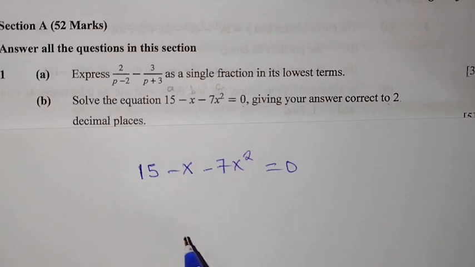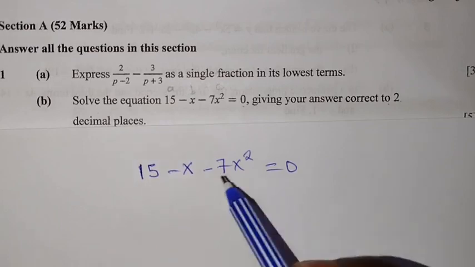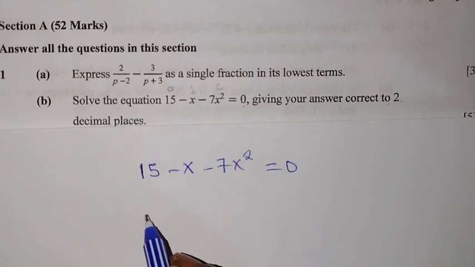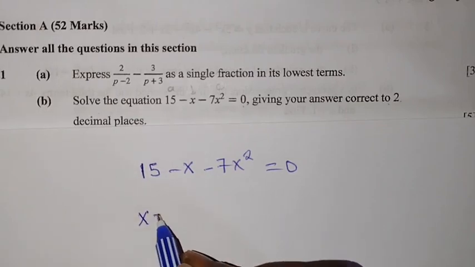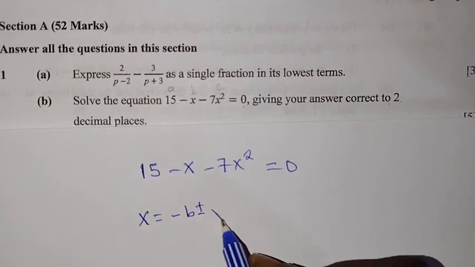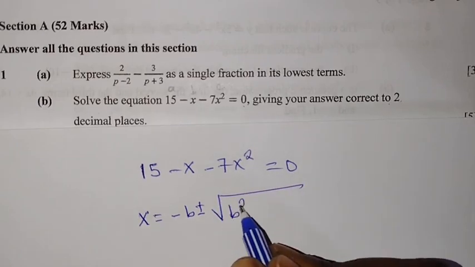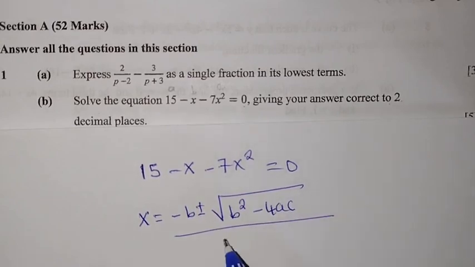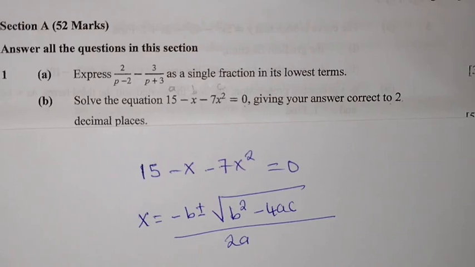We can use different methods: the factorization method, the completing the square method, or the formula method. The best one that we can use right here is the formula method. The formula looks like this: x is equal to negative b plus or minus the square root of b squared minus 4ac, divided by 2a. So this is the formula.